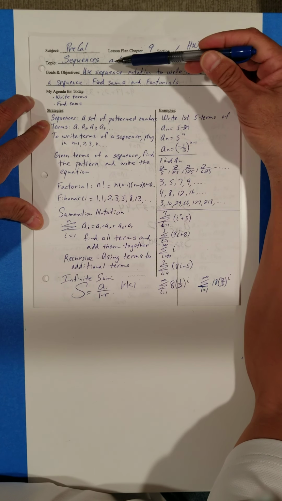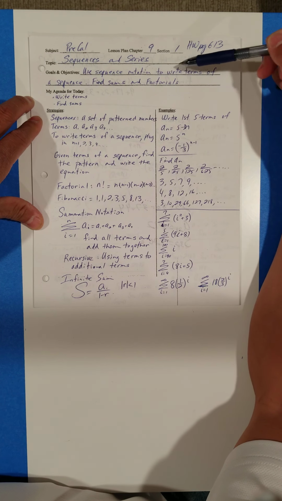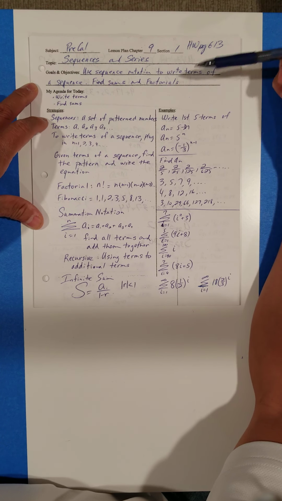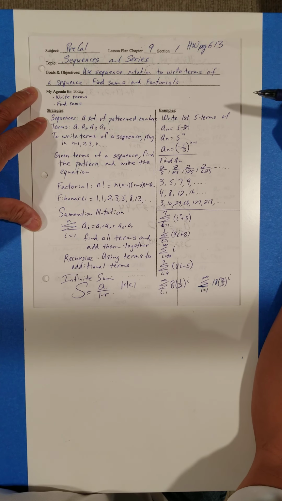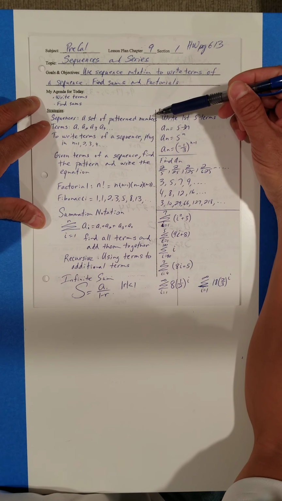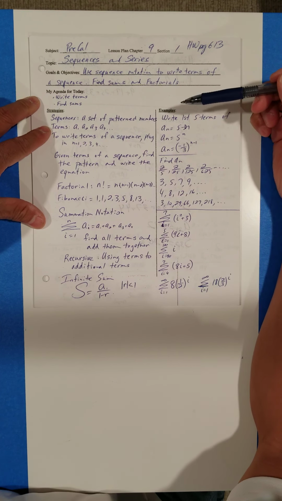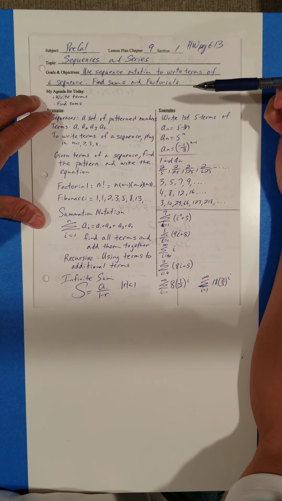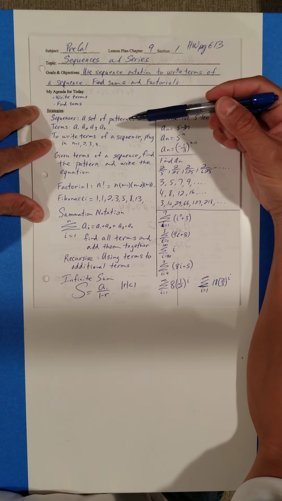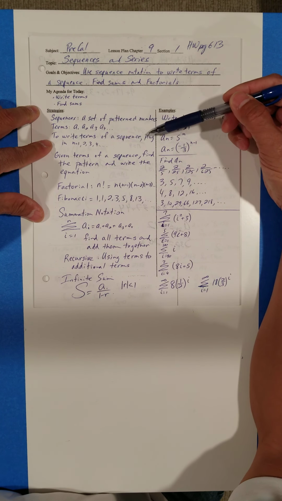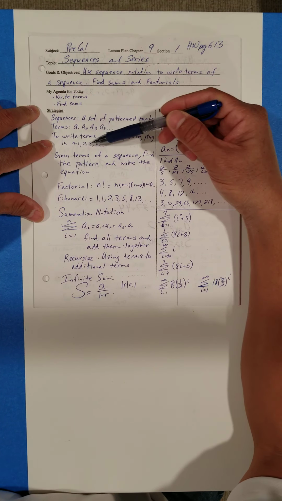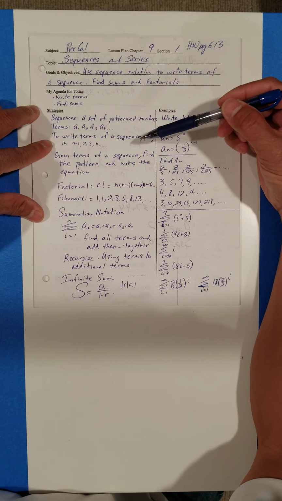Ideally we want to use sequence notations to write terms of a sequence and find the sum and factorial. A couple things you need to understand about sequences. A sequence is a set of patterned numbers. These are called terms. They're represented by a sub 1, a sub 2, a sub 3, a sub 4, and on and on. To write terms of a sequence, you look at the equation, the sequence notation, and you plug in 1, 2, 3, 4, 5, all the way as many terms as you want.